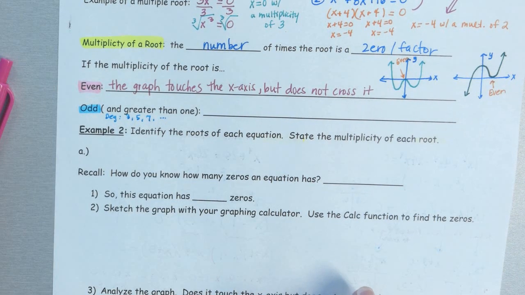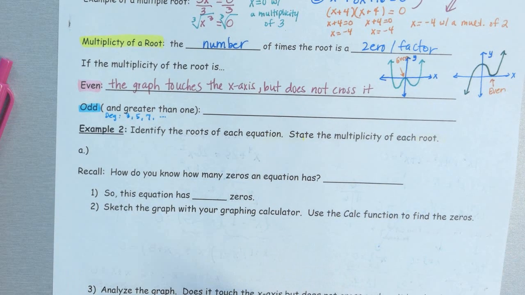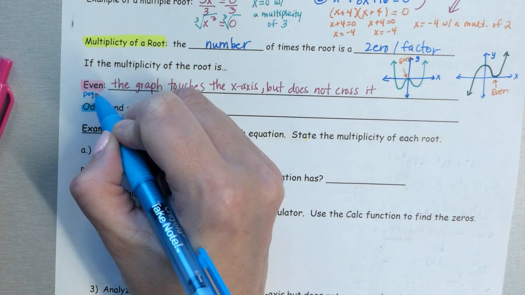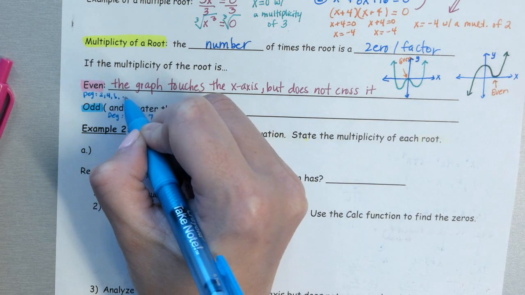It can't be 1, because if it was 1, what would the graph look like? Yeah, it just looks like a line, right? Wouldn't it just be linear, x to the first? Okay. If it's even, then the lowest degree it could be would be what? 2. So this could be 2, 4, 6, so on and so forth.